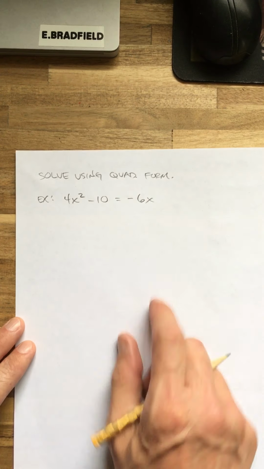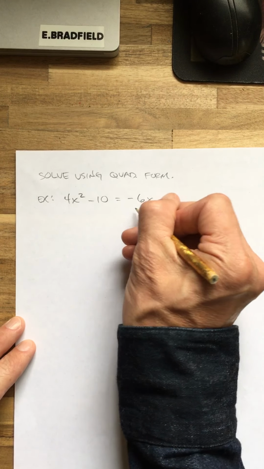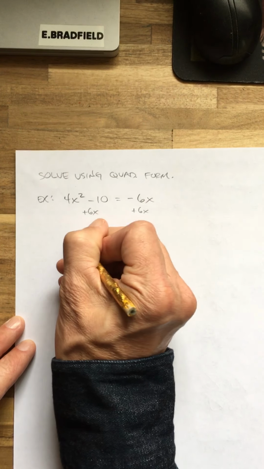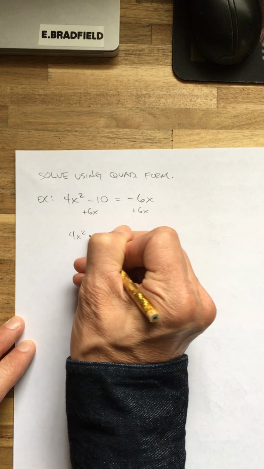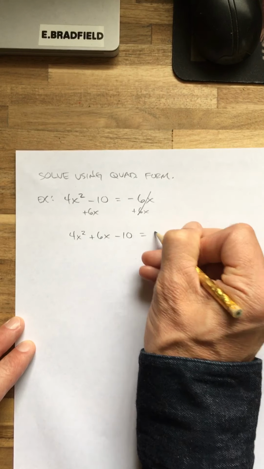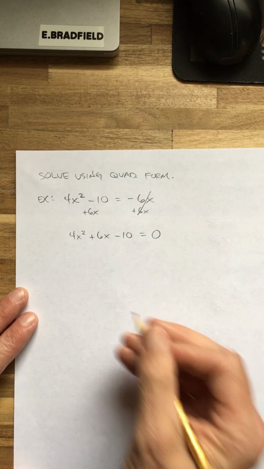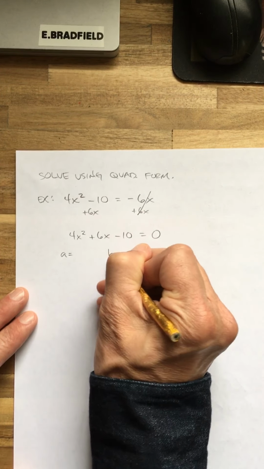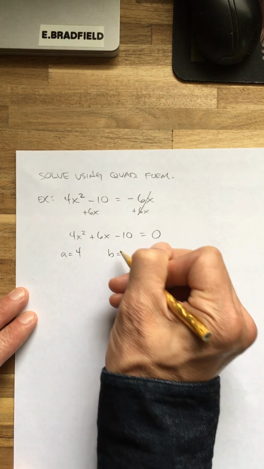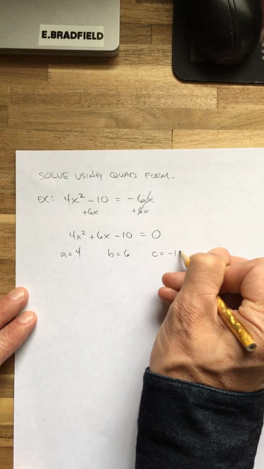This is not set equal to 0, so bring that guy over. Add 6x to both sides, okay? So now what we have is 4x squared plus 6x minus 10 equals, they cancel, 0. All right, what's A? What's B? What's C? Good, A is 4. B is 6, C is negative 10.